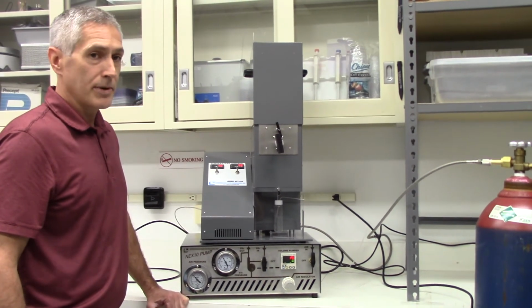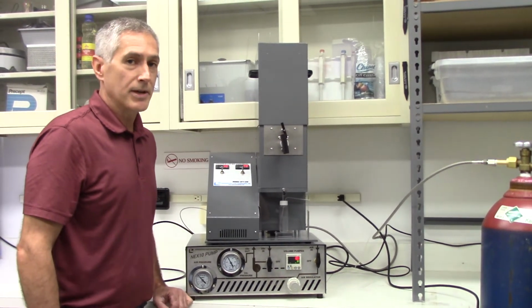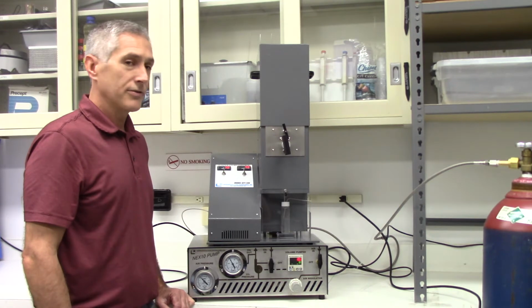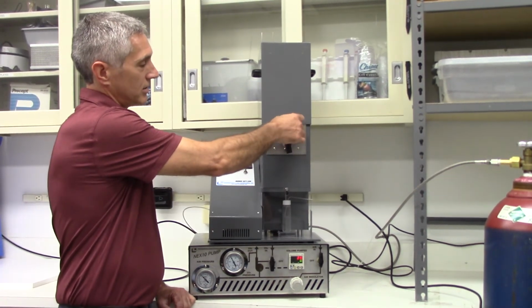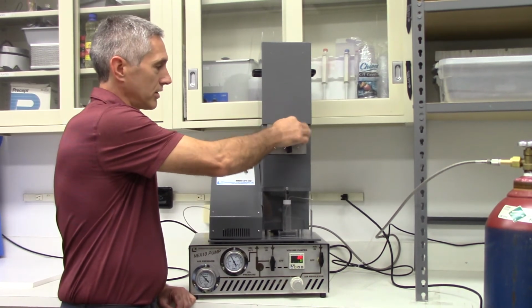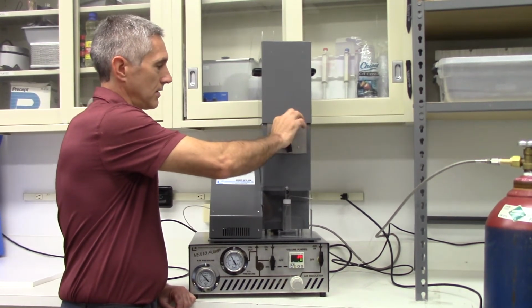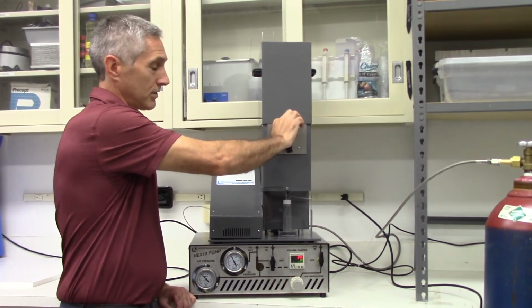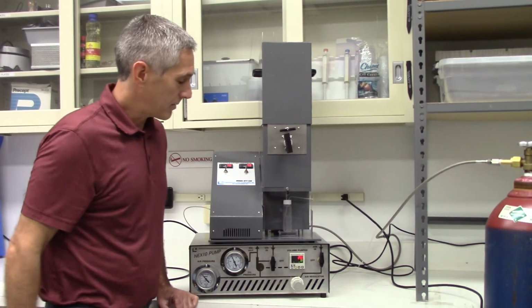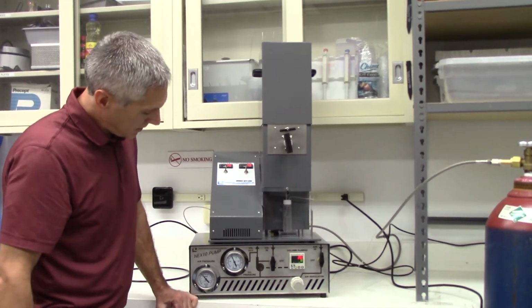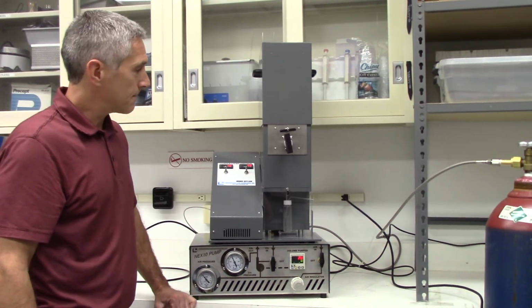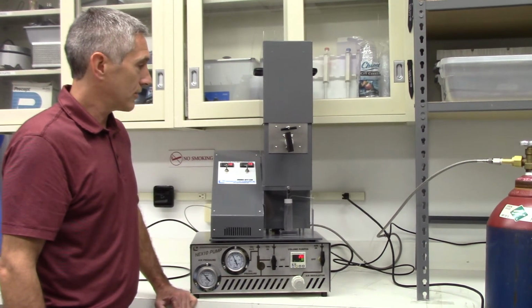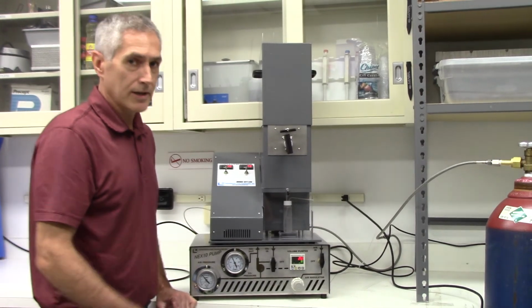You can flow for a period of time based on your experiments. A lot of people will flow for a period, then turn it back to a static situation where you're going to soak your sample. So to do that, you just close the static dynamic valve. The pump should slow down. We're still at 4,000 psi, so you can soak for whatever period you like.